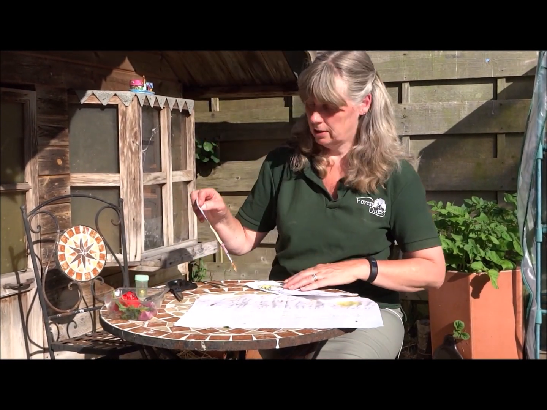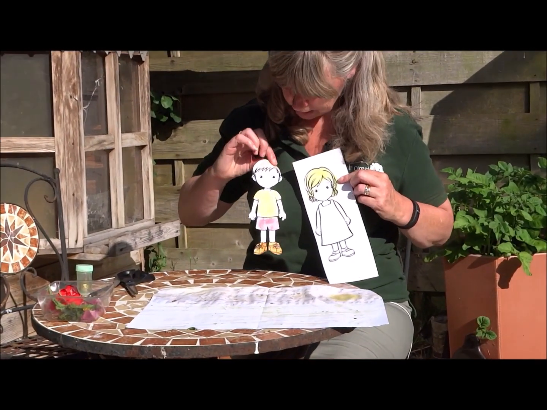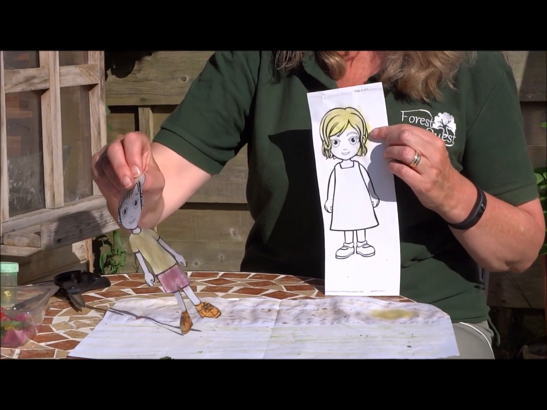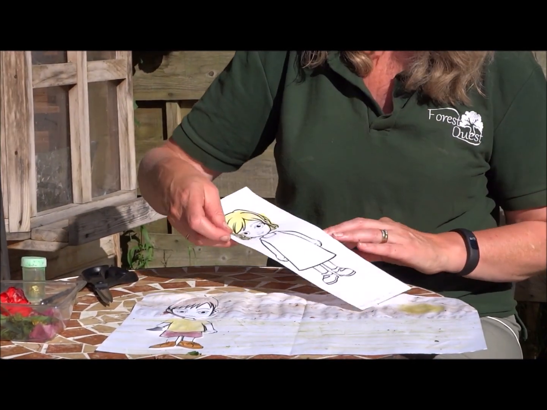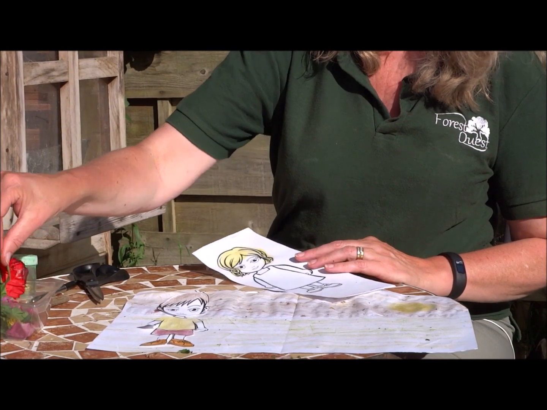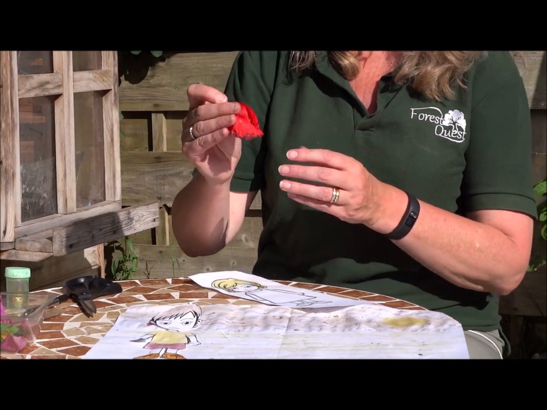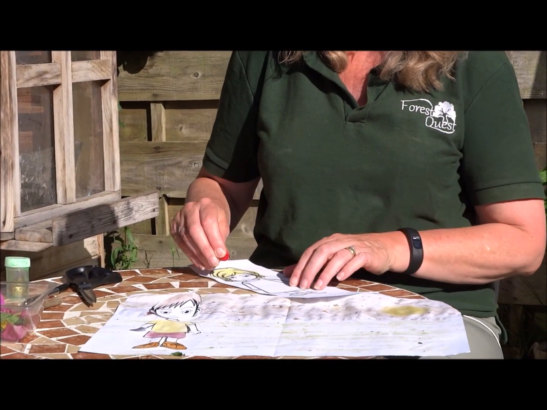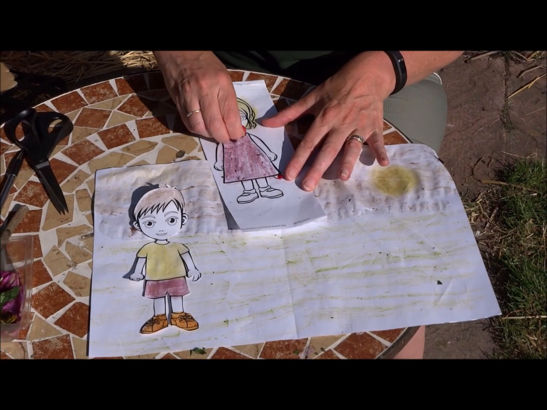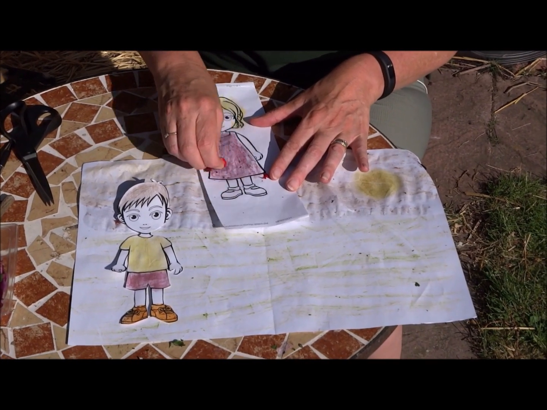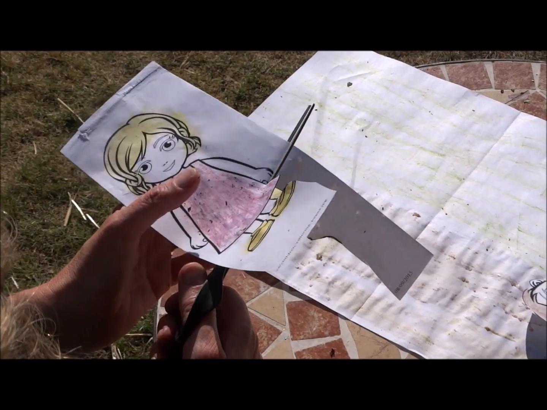Now I found earlier on a picture of a boy and a girl. The boy's finished, he's going to stand about there. The girl I just need to complete. I found in my garden a poppy, and these are fabulous. You get such a lovely colour from them. I'm going to colour in her dress, and then I'm going to cut her out.